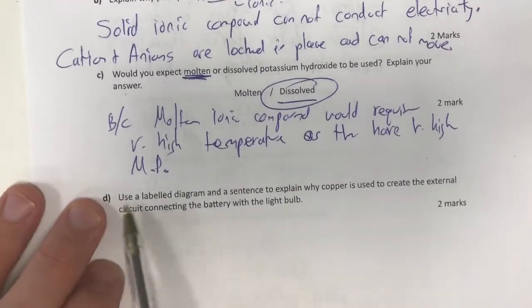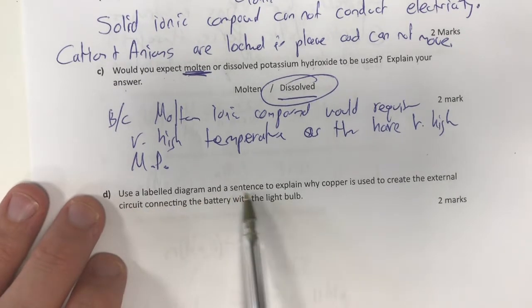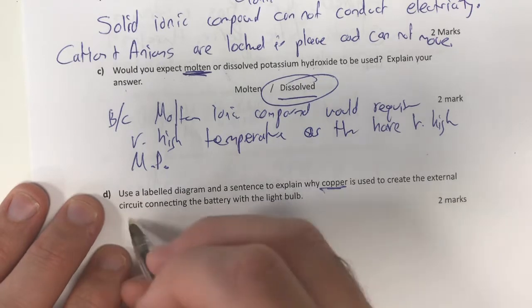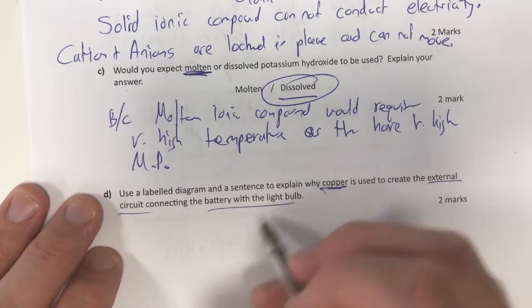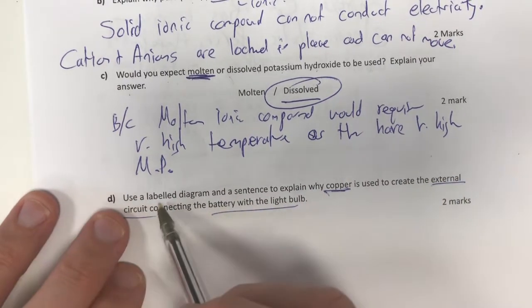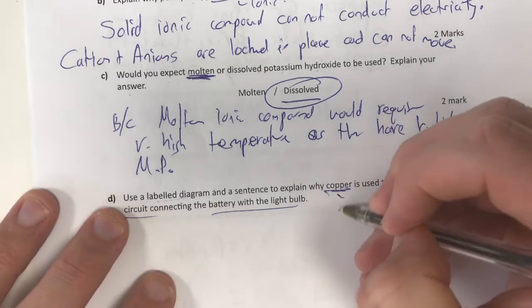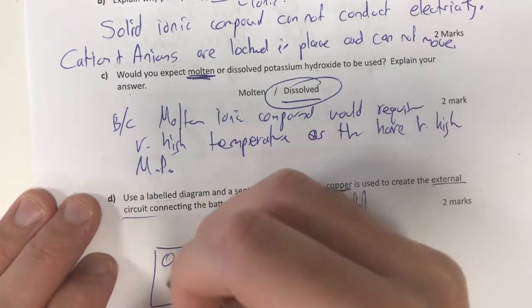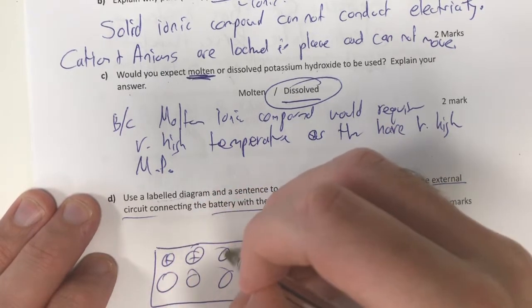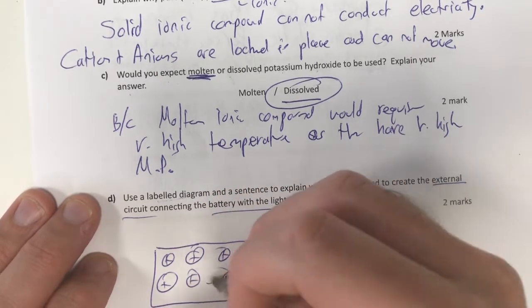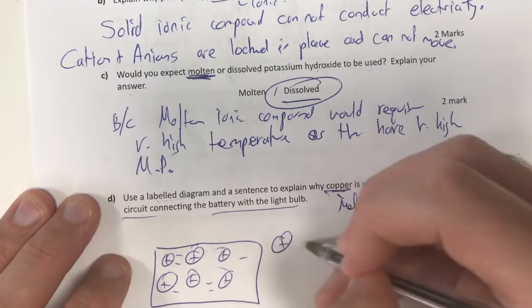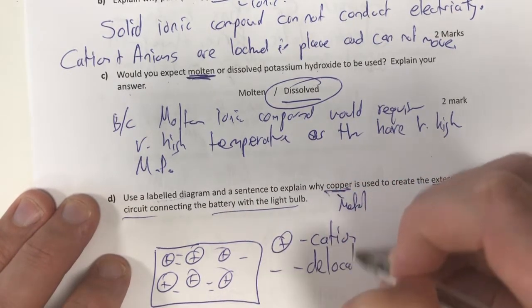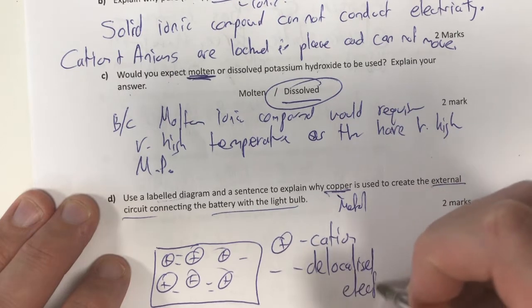Lastly, part D, use a labeled diagram and a sentence to explain why copper is used to create the external circuit connecting the battery to the bulb. All right, so again, a labeled diagram of copper. What is copper? It's a metal, so therefore I'm going to draw a labeled diagram of a metal. Here it is, positive, positive, positive, positive, positive, positive, and random electrons sitting around. Again, highlighting the fact that that's a cation, that's a delocalized electron.